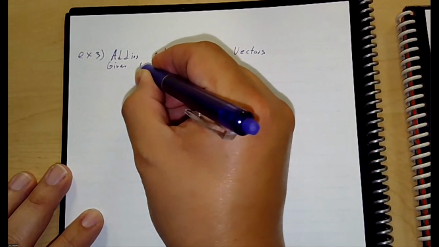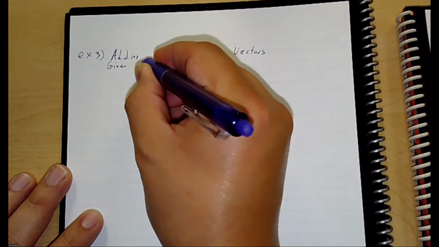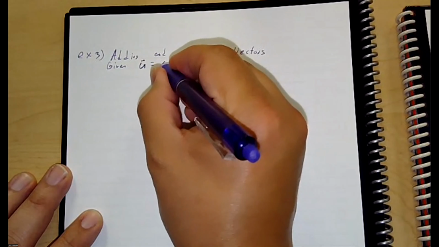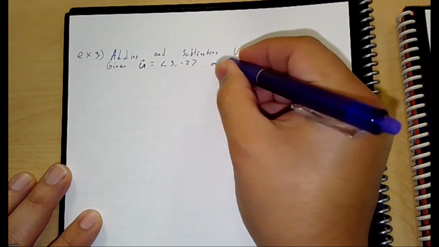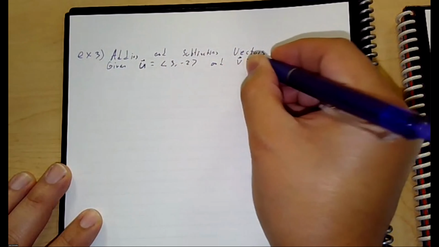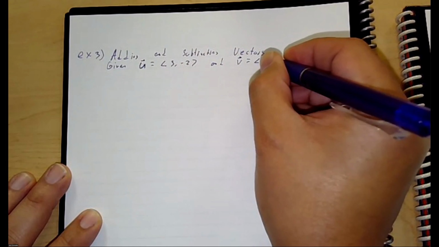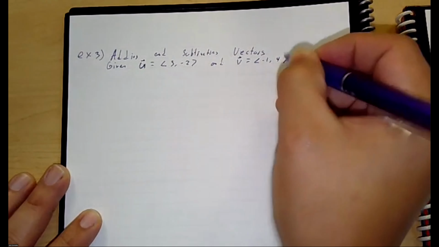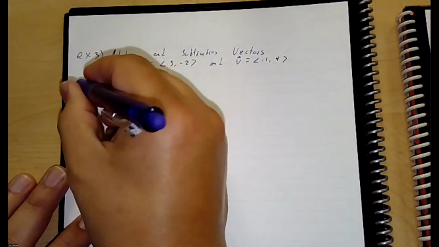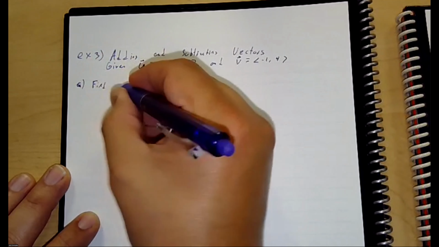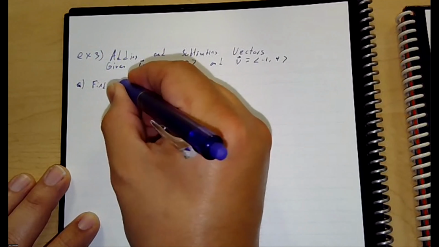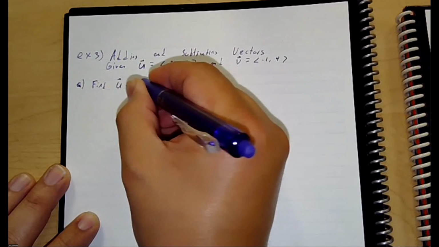So given that vector u is 3, -2, and v is -1, 4. Part A, just find the addition. Find u plus v.